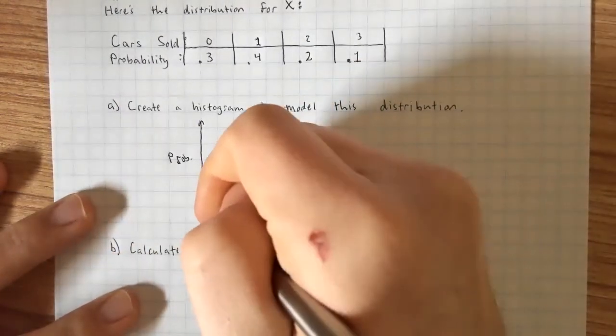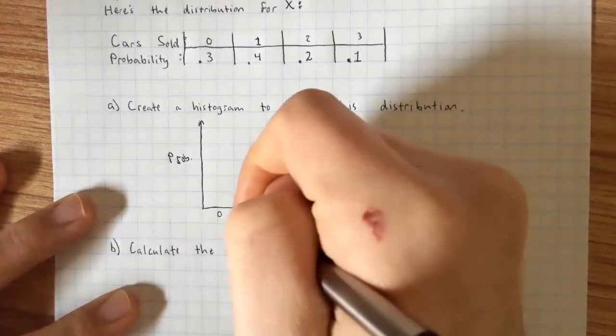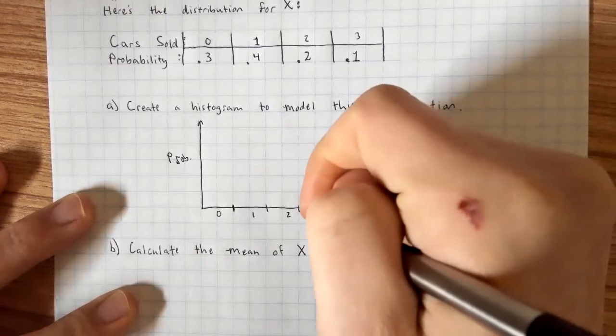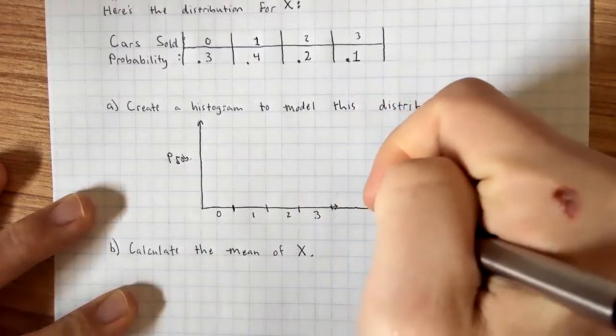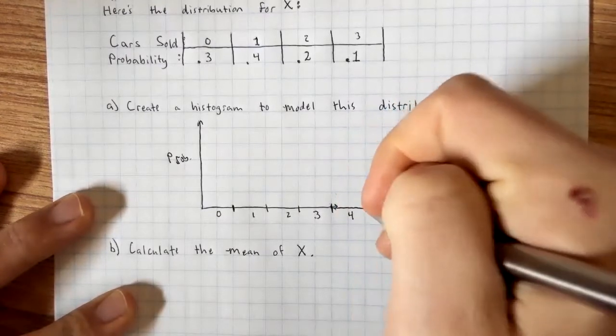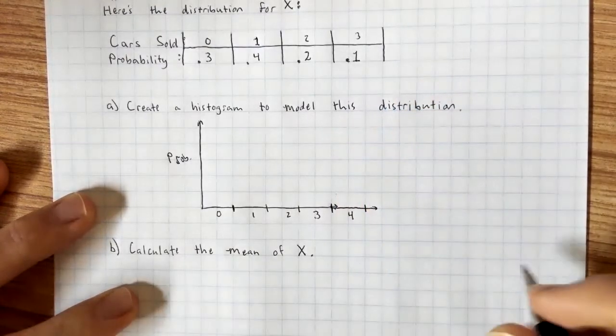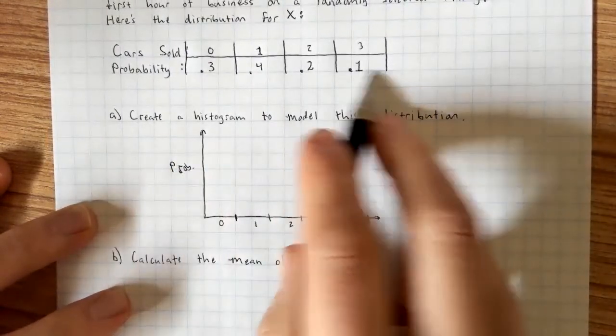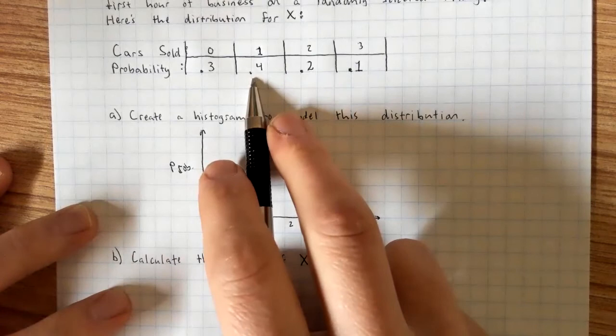So we went from 0 to 1, 2 cars sold, 3 cars sold, up to 4. No, we actually ended at 3. No big deal. Okay, so the probabilities range from 0 all the way up to 0.4.